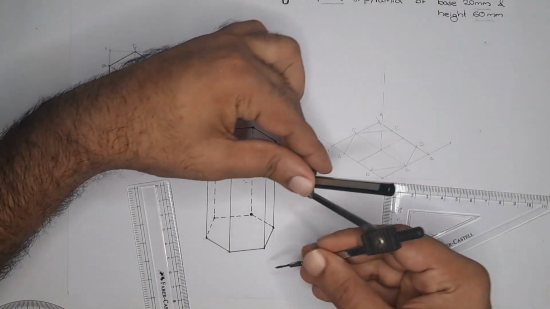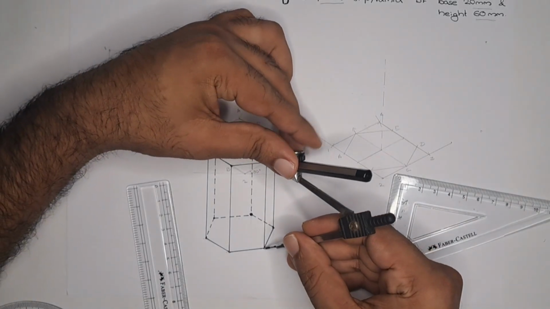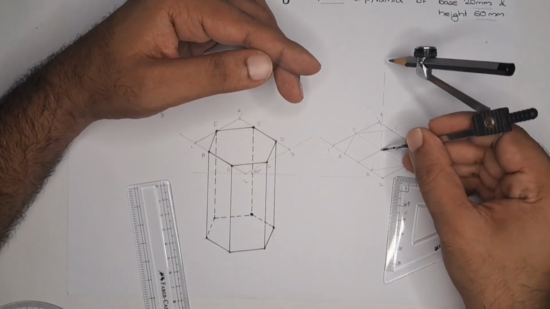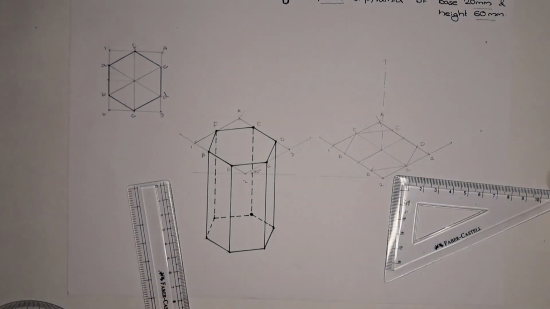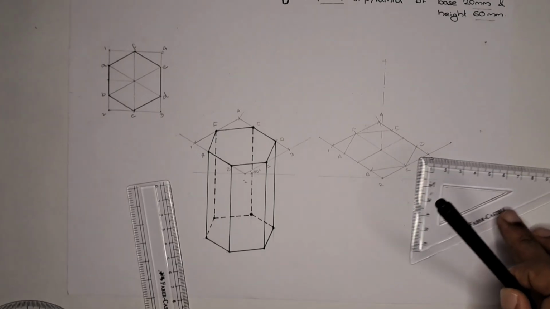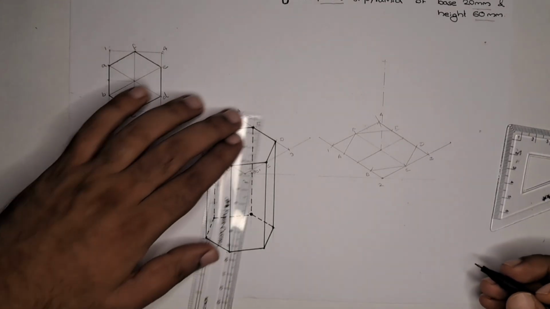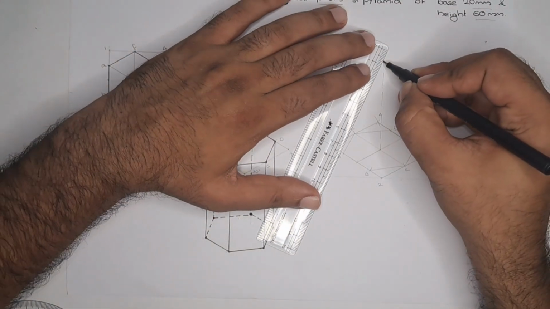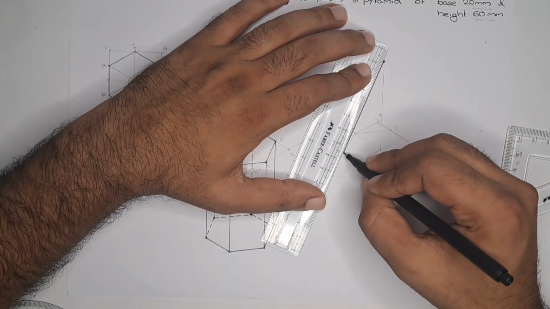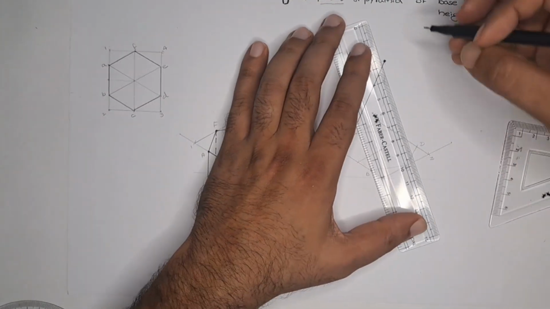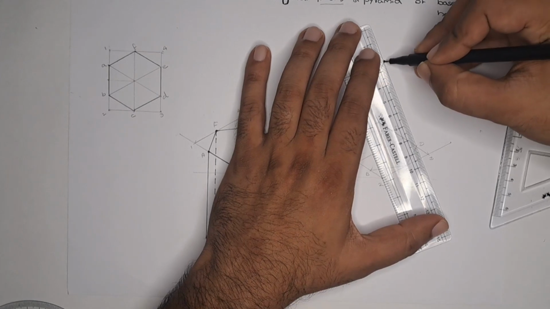We can check the 60 mm distance, and we plot it there. Yes, the 60 mm is correct. Now we connect the corner on the left side and the corner on the right side.